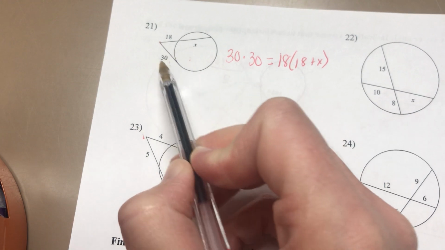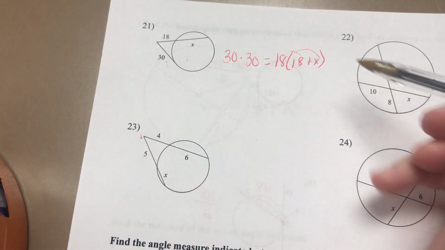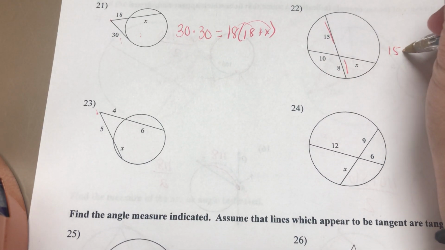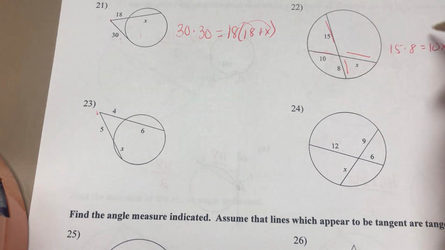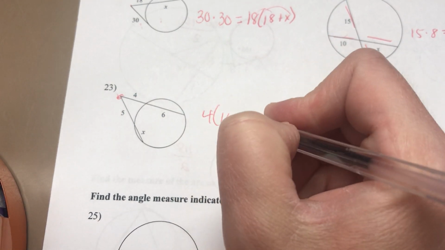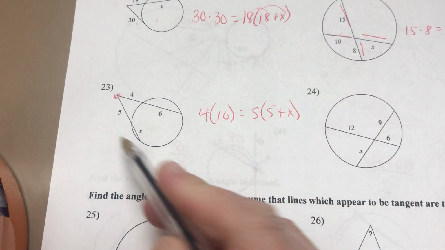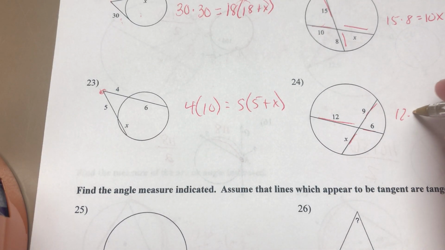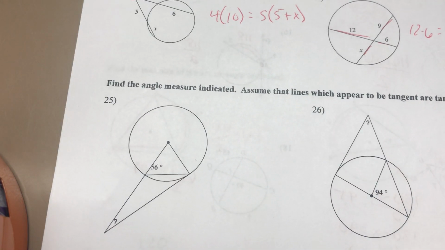When you have a tangent like that, it counts as both outside and the whole, and here you need to make sure you distribute. On this one, it's part times part. 15 times 8 equals 10 times x because of part times part. Multiply, solve. Because it's on the outside, outside times the whole equals outside times the whole. And it's that same pattern every time. 24, part times part equals part times part. I already did a few of these for you anyways.